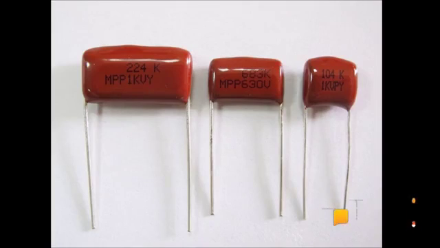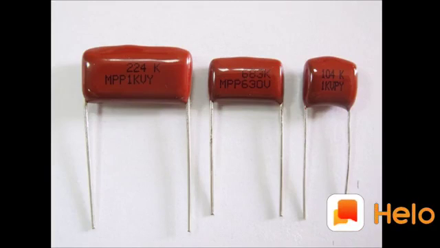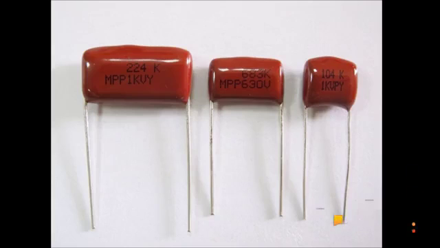What confuses a lot of people is the K. The K is not a multiplier. It doesn't mean 1,000, anything like that. The K is actually a letter designation for the tolerance of this capacitor. K being 10% tolerance. You'll also find common J, the letter J, which is a 5% tolerance.